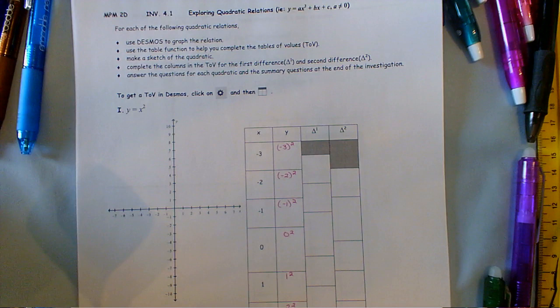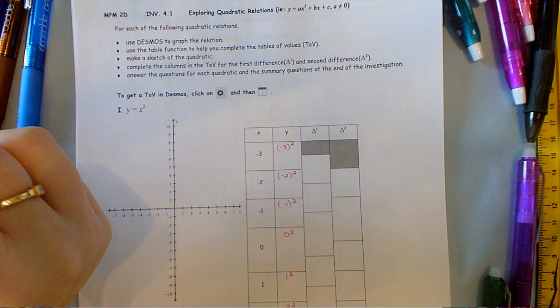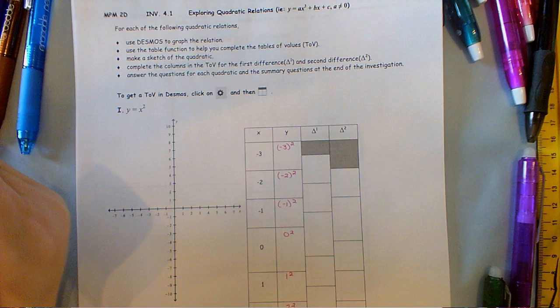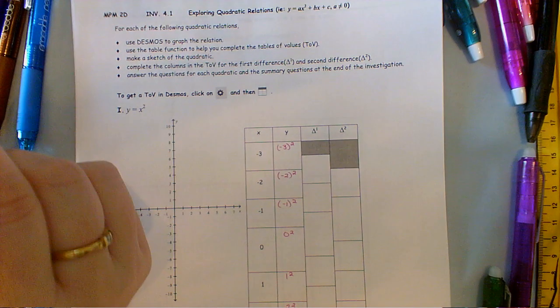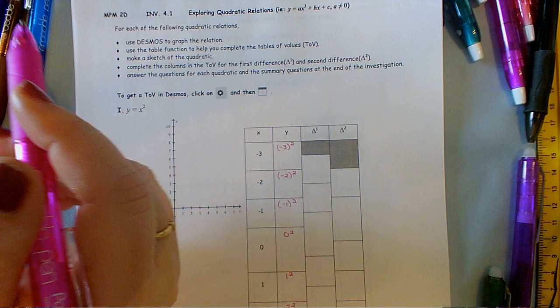We're going to be continuing with our exploration of quadratics by focusing in this section on what the graph actually looks like, how we actually get the graph, and how you know if you have a table of values that you're even looking at a quadratic relationship.